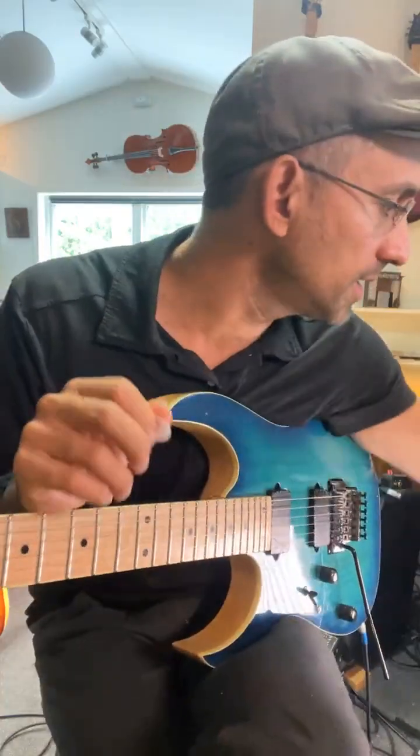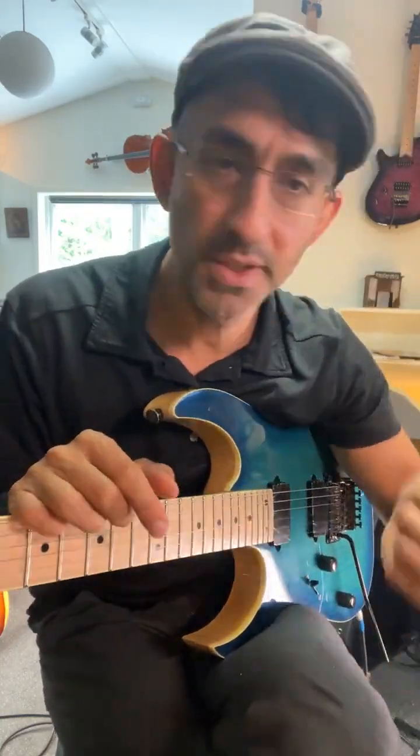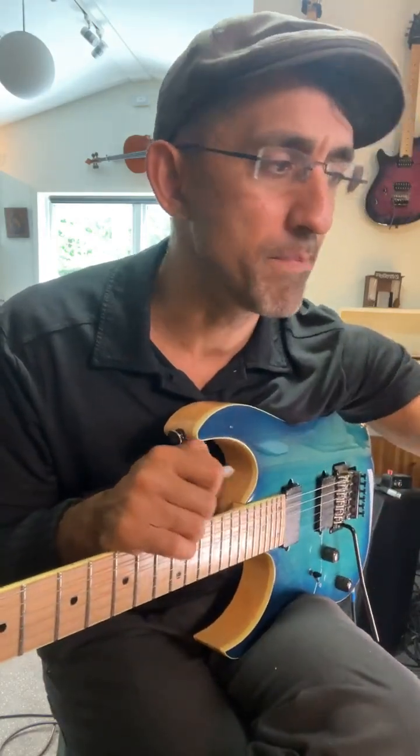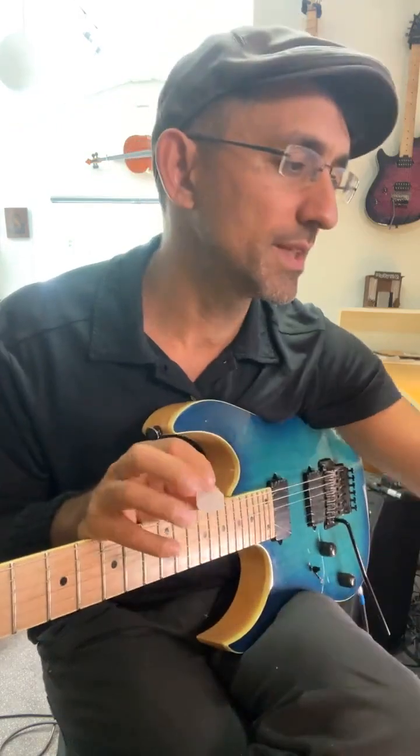So the pick I'm using is a Jazz 3 Tortex pick. So there you have it, Jazz 3. Of course, this one is totally worn out, so you can't see. It's a pretty good standard pick. The only time I don't find it really good is when I need a lot of power. Then I find a bigger pick, still like 1.5 millimeters, kind of thick, but there's just more surface and I can be more aggressive. But for most of my stuff where precision is more important, this pick will do it.